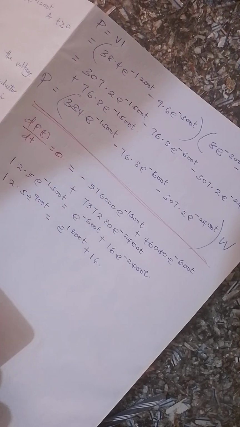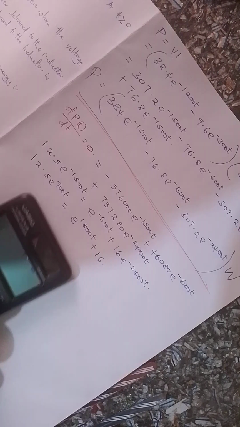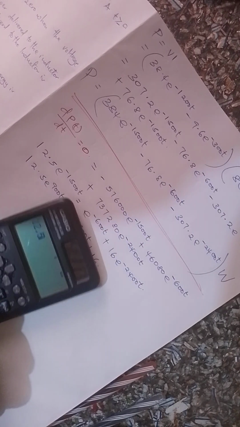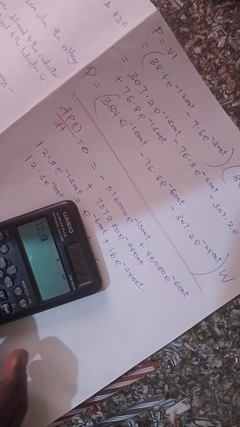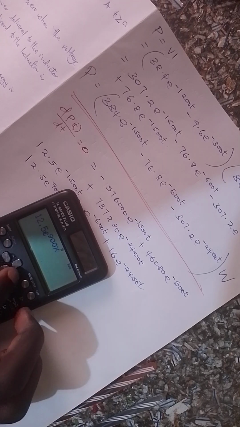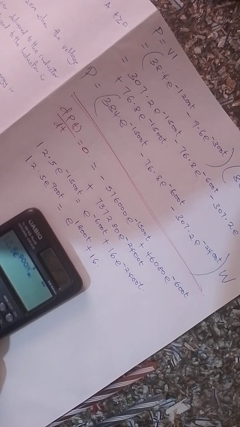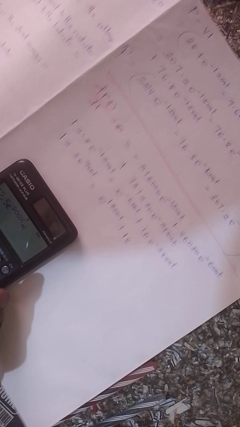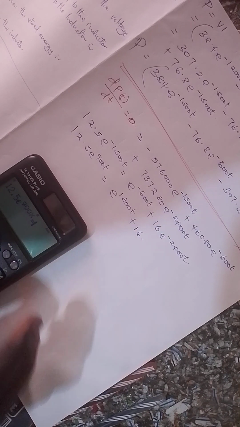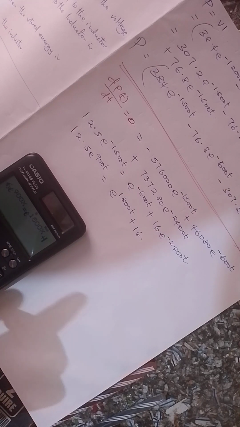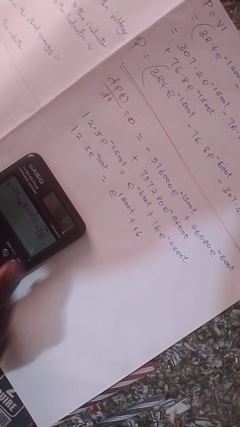When we use our calculator, we'll key in those values of 12.5 exponential 900t, where t will be replaced by x, is equal to exponential 1800t plus 16, then calculate.